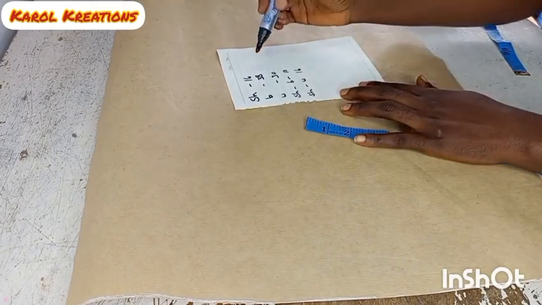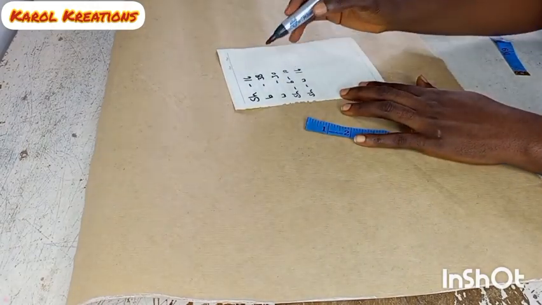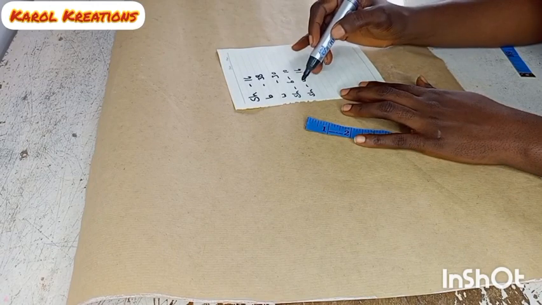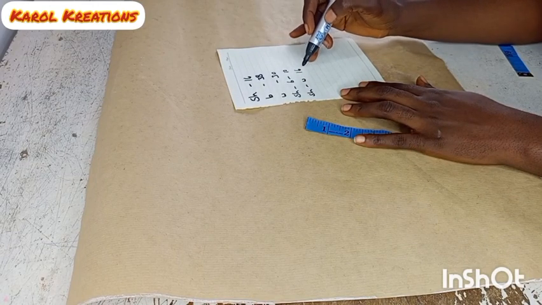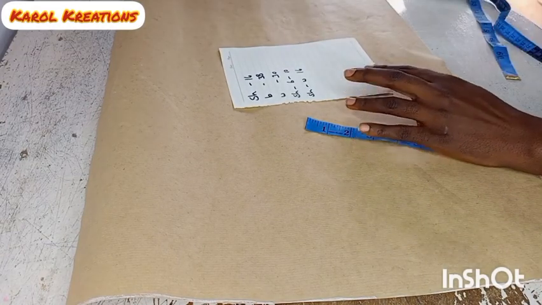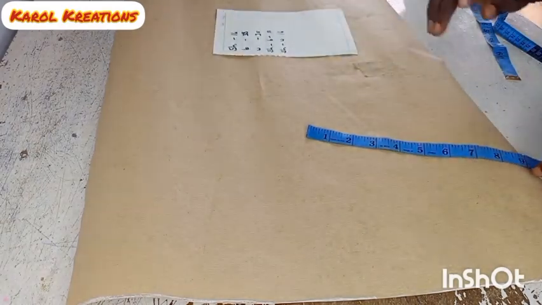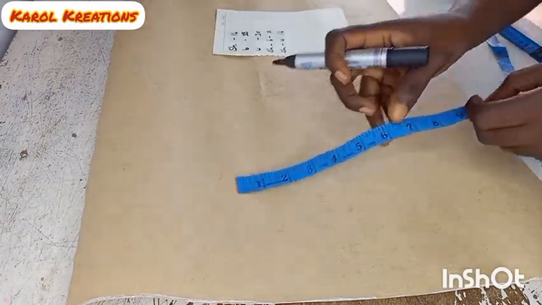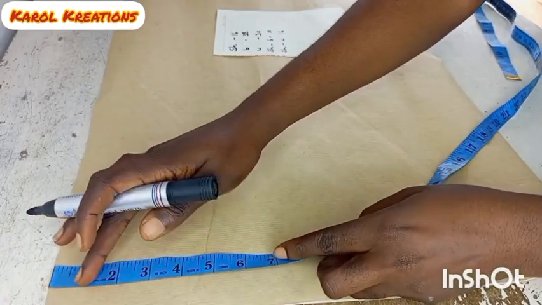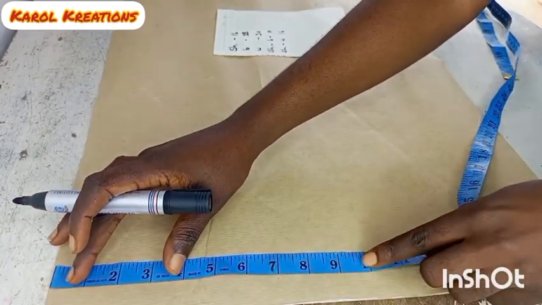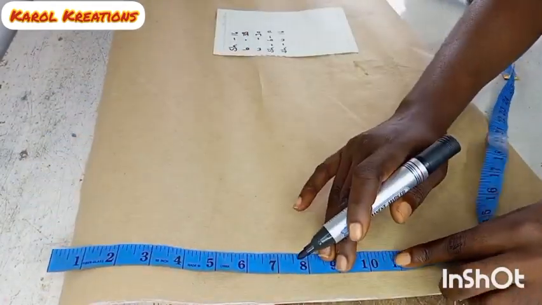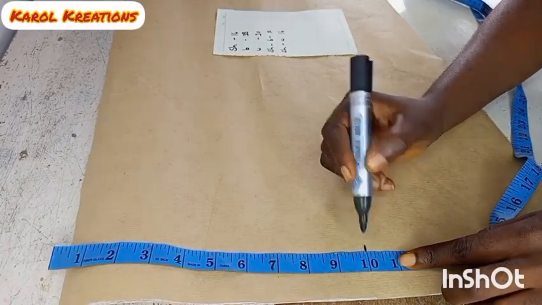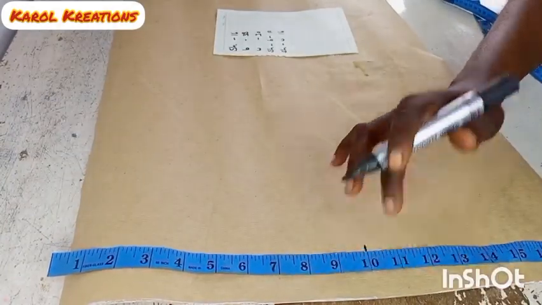Today we are going to be taking you through how to draft a basic bodice pattern, a simplified basic bodice for beginners. So we have our measurements here: our shoulder measurement, our bust measurement, waist, our shoulder to bust and shoulder to waist. So let's get started. Our shoulder to bust is 10 inches.